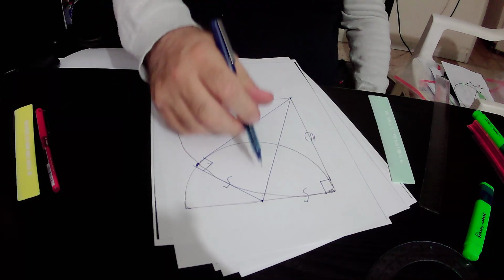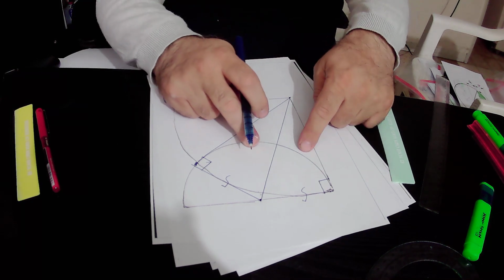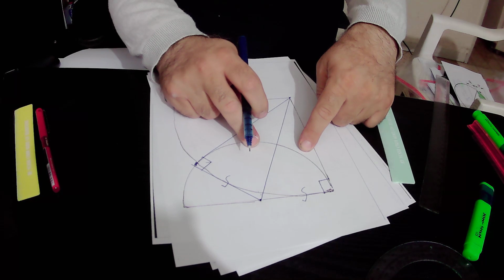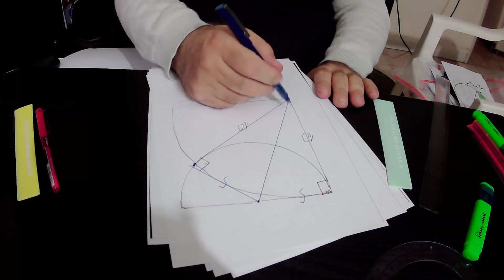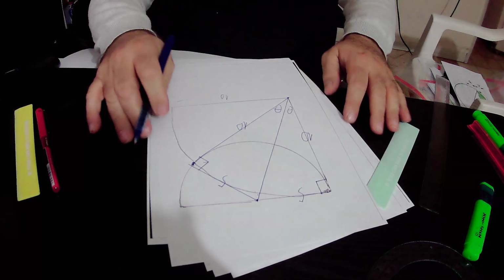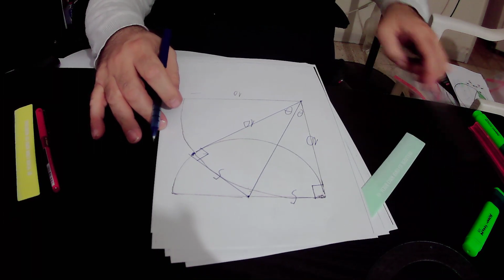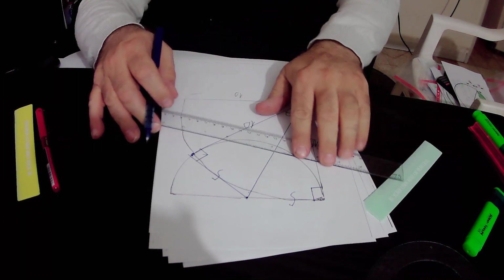And this is the common side that belongs to both triangles, so those two triangles are congruent according to the side rule. So if we define this angle as theta, then this angle must also equal theta. Okay, so we will join the 2 points together here.